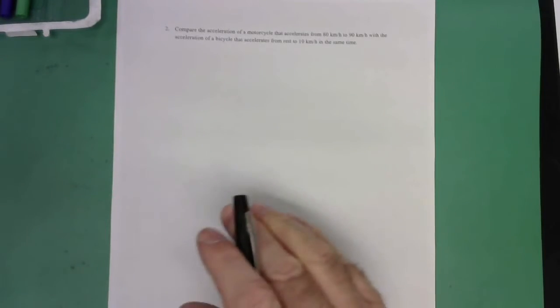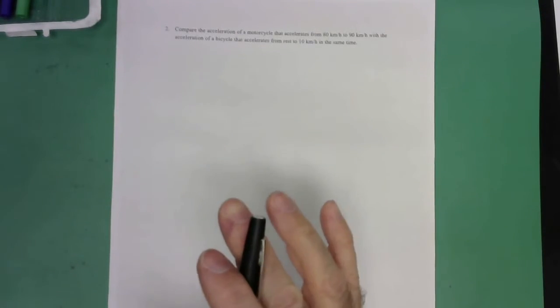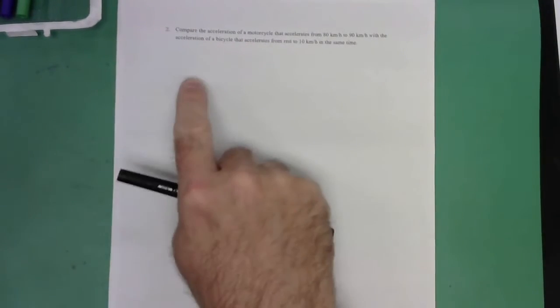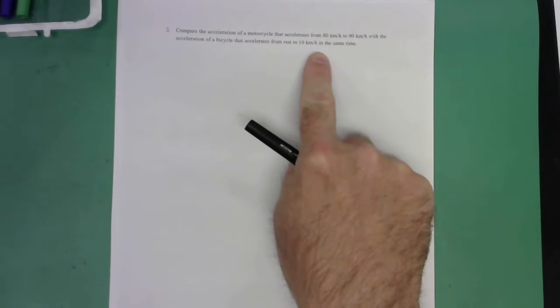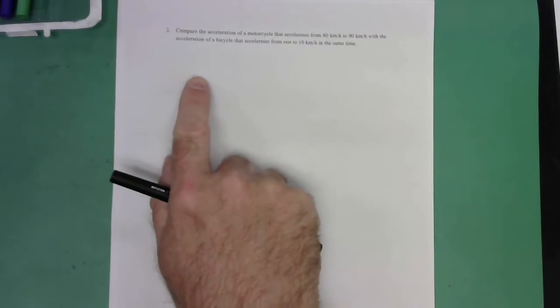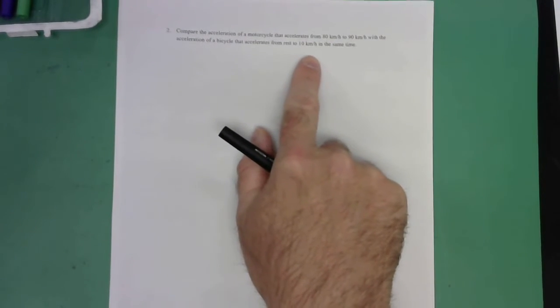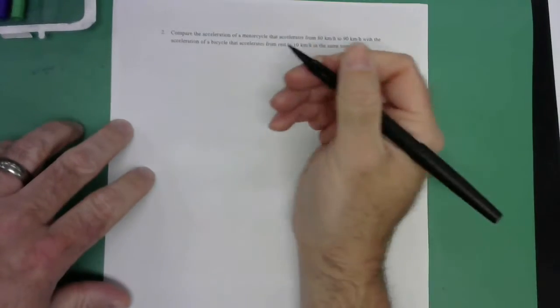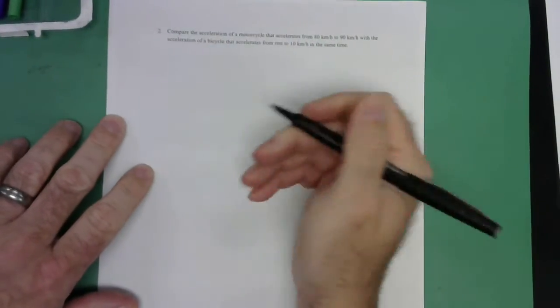Here we are taking a look at the acceleration questions in problem set 1, looking at question number 2. Compare the acceleration of a motorcycle that accelerates from 80 kilometers per hour to 90 kilometers per hour with the acceleration of a bicycle that accelerates from rest to 10 kilometers per hour in the same time. So what we're thinking about here is acceleration and the meaning of acceleration.